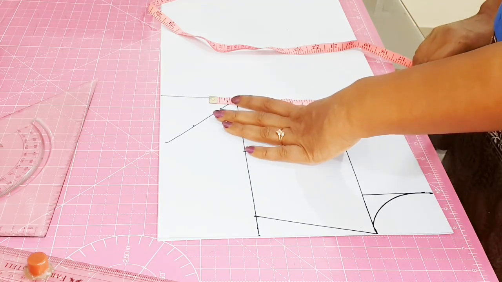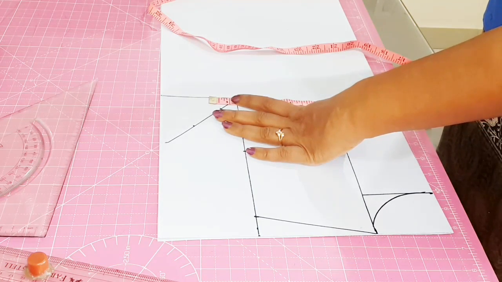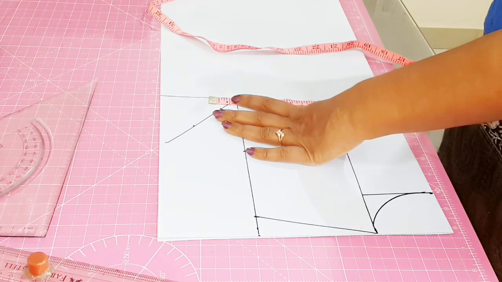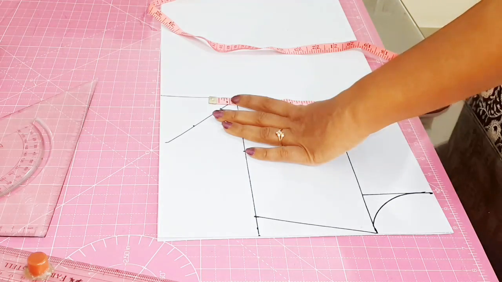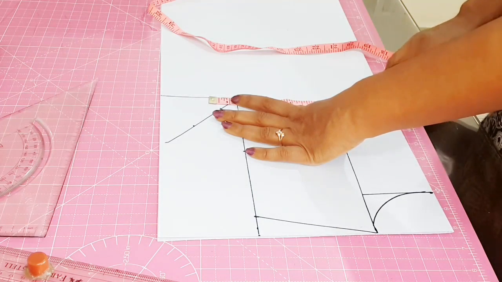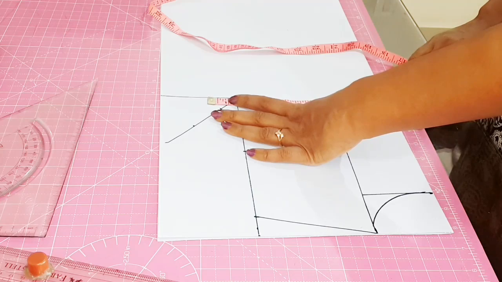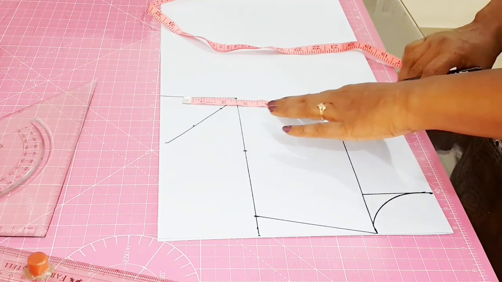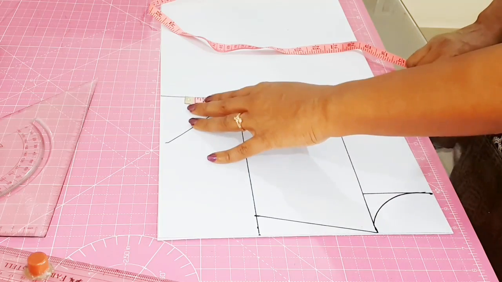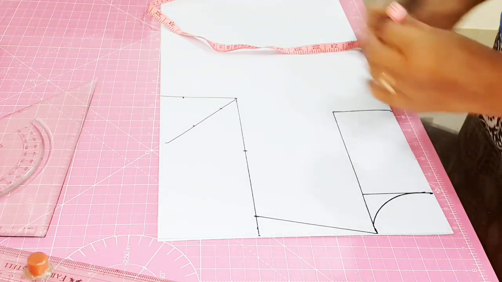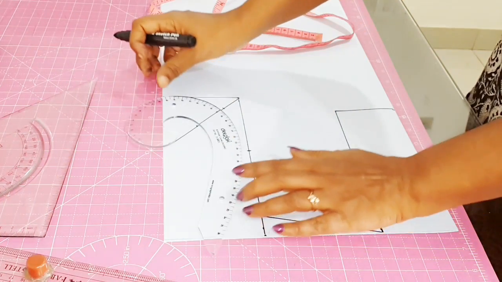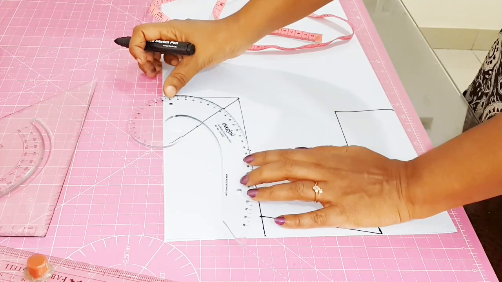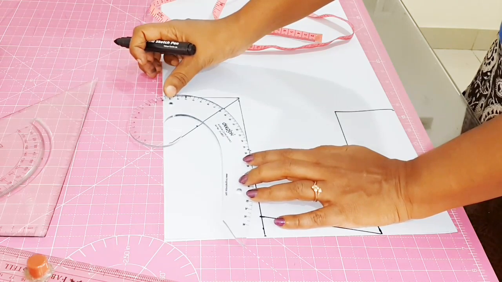1 inch I add for ease. You can add 3/4 inch, 1 inch, or if you want to wear a loose garment, you can even add 1.5 inch. It's up to you. For me, I wear comfort fit, so I'll be adding 1 inch ease. 9 inch plus 1 inch ease becomes 10 inches. Now join these 3 points with a French curve. You can use freehand also.